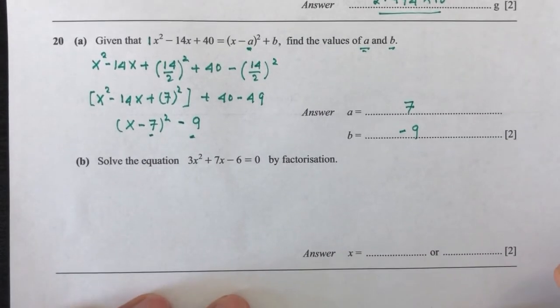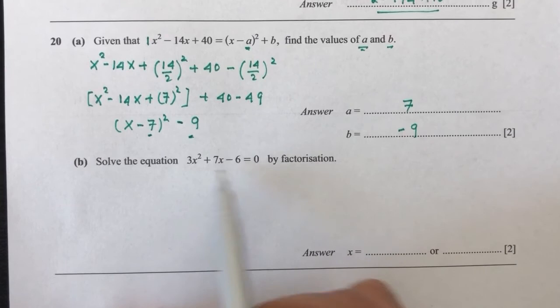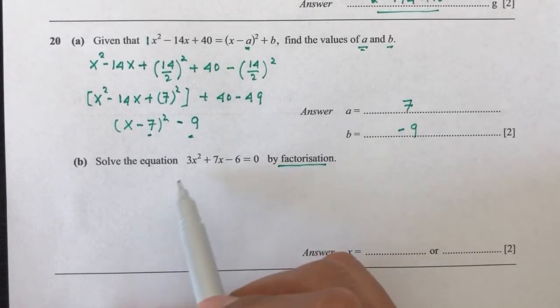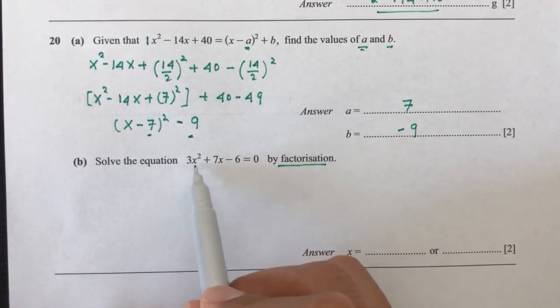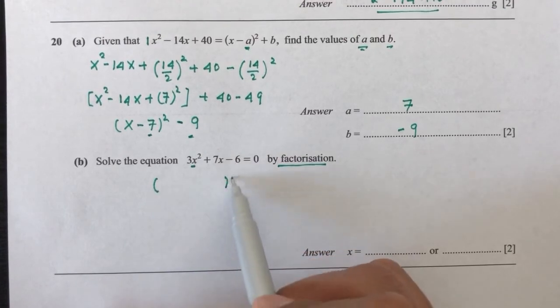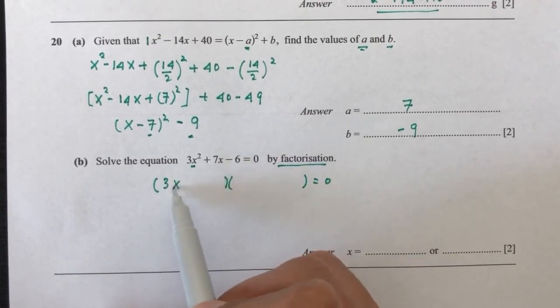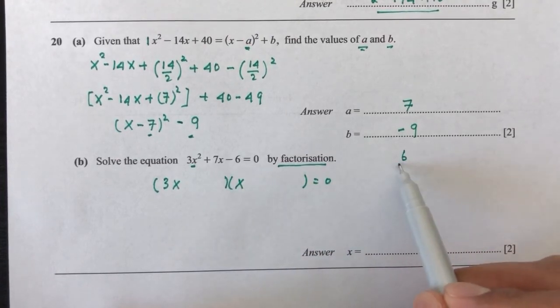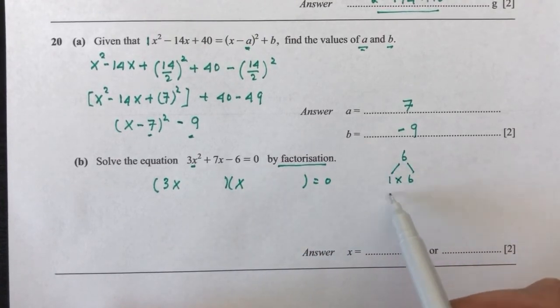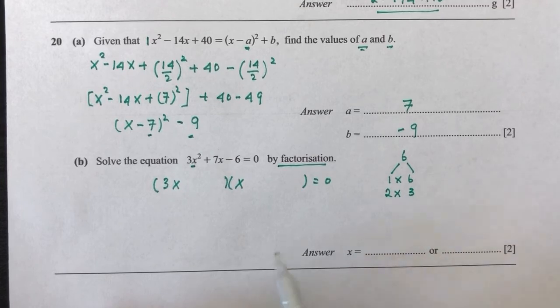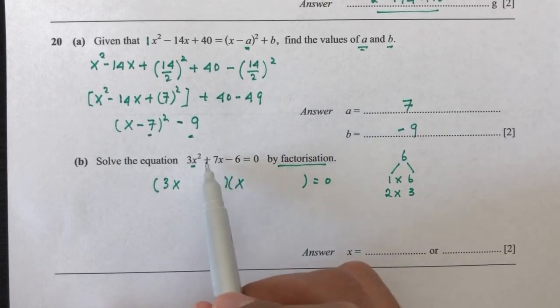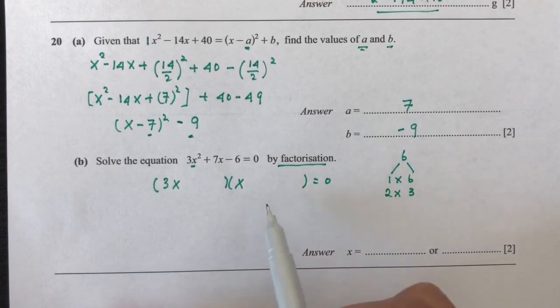Now part B. Solve the equation by factorization. So how do you factorize this? Since we have x squared, we have two factors. So 3x squared is 3x times x, and 6 we know it is 1 times 6, or it can be 2 times 3. So for me to have minus and plus 7, we will have to try.